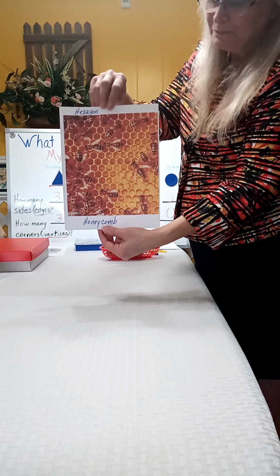The soccer ball has hexagons on the white sections, 1, 2, 3, 4, 5, 6, and pentagons, 5 sides, 1, 2, 3, 4, 5, on the black sections. So that's our soccer ball. We use that out on the playground every day.